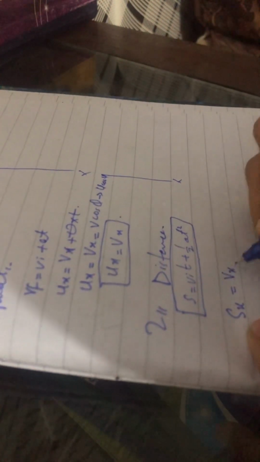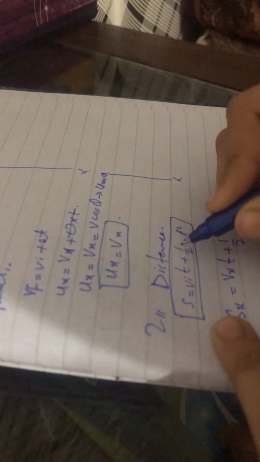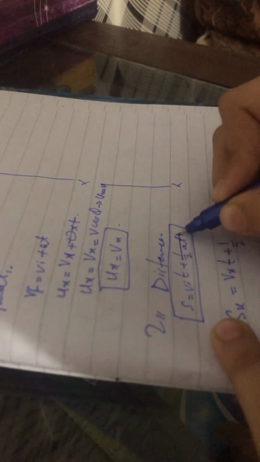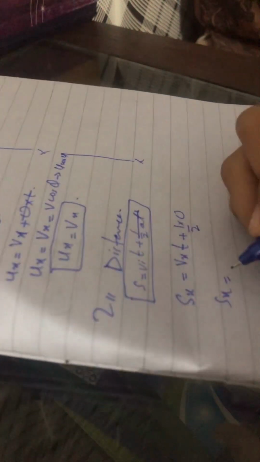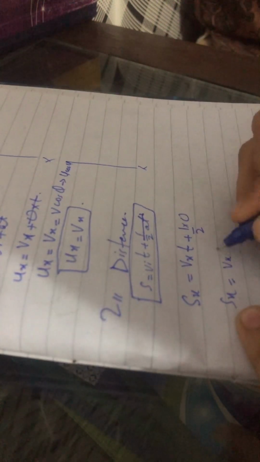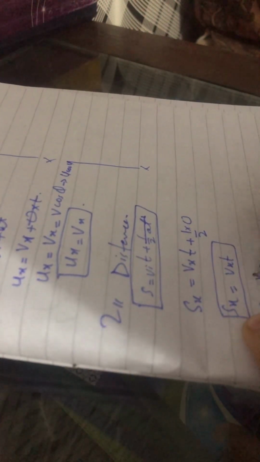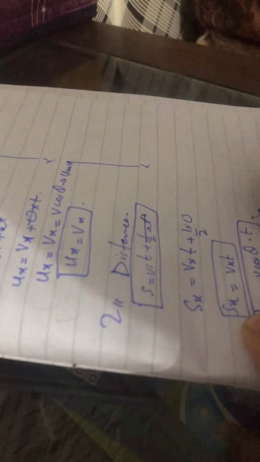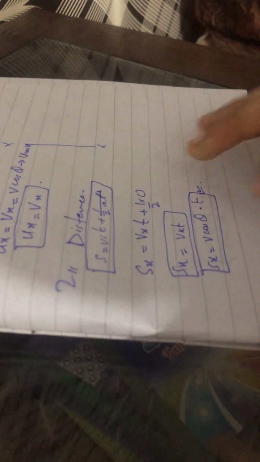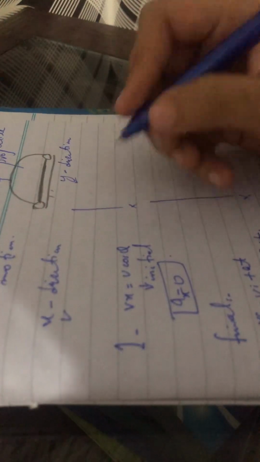That is vx, and time t, plus one upon two at square. Acceleration is 0, so this whole term will become 0. So sx is equal to vxt. We can also write sx is equal to V cos theta times t. So by this we can find the distance in the x direction, right?